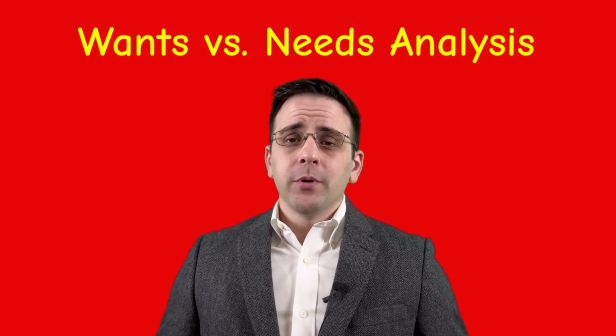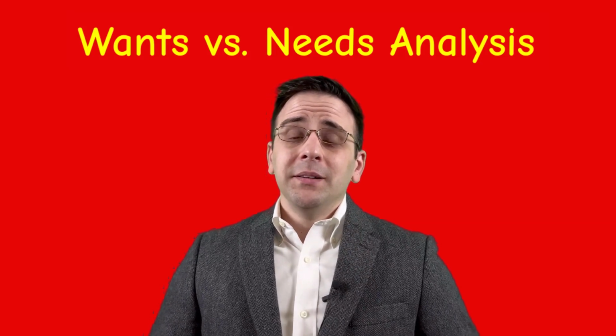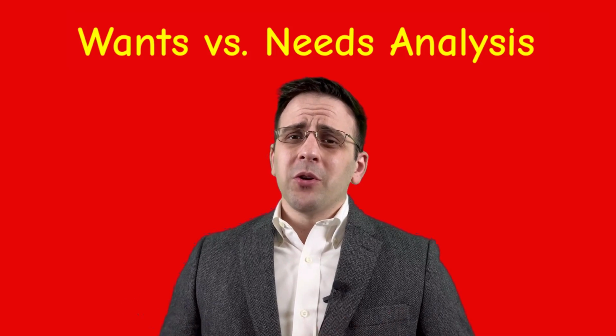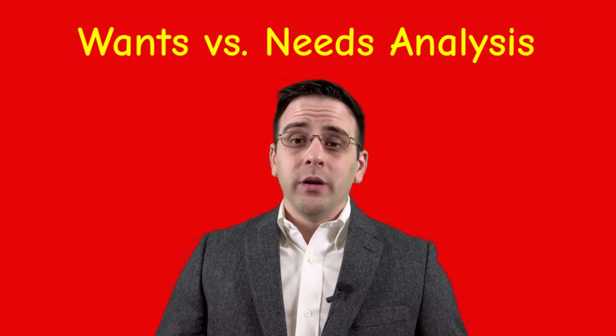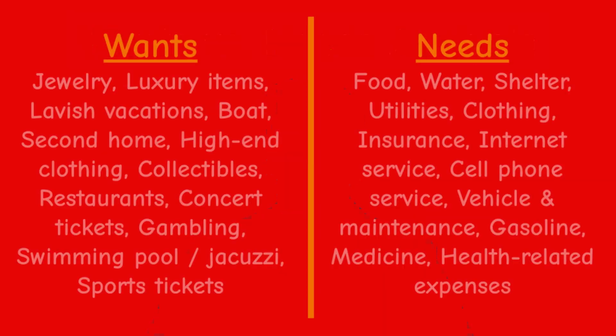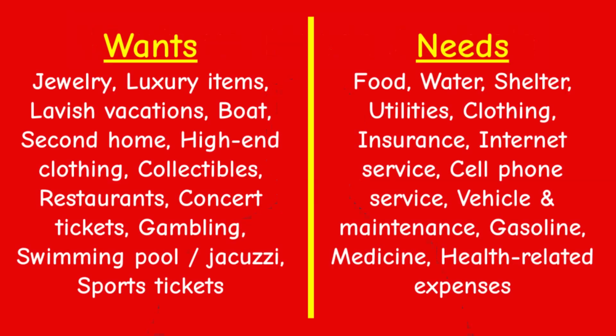Grab a piece of paper, draw a line down the center, take every expense from your personal income statement and categorize it either as a want or a need. Needs are things we generally can't live without. Think of food, water, shelter, utilities, clothing, etc. Wants are things that are nice to have, but we don't actually need. This is a pretty simple concept, but trust me, it's a very effective tool.